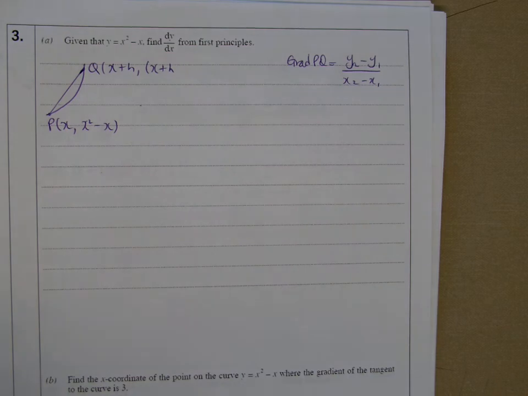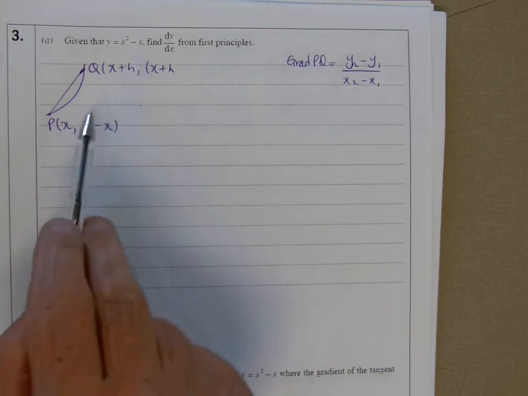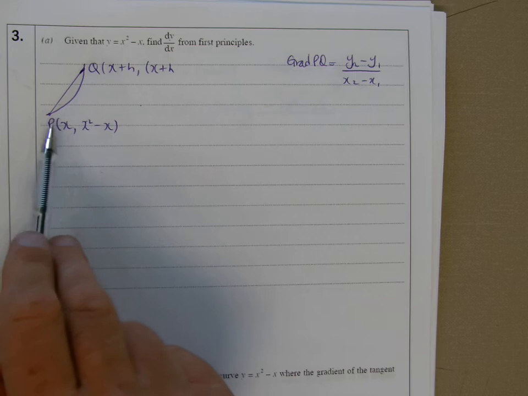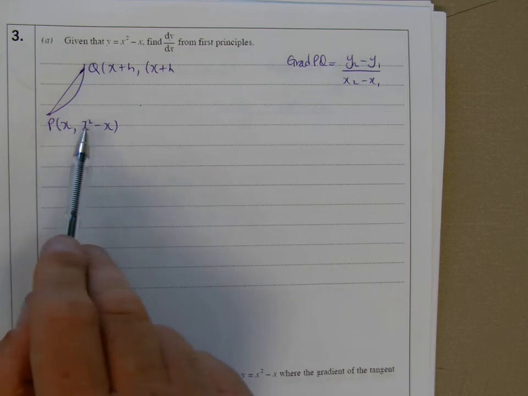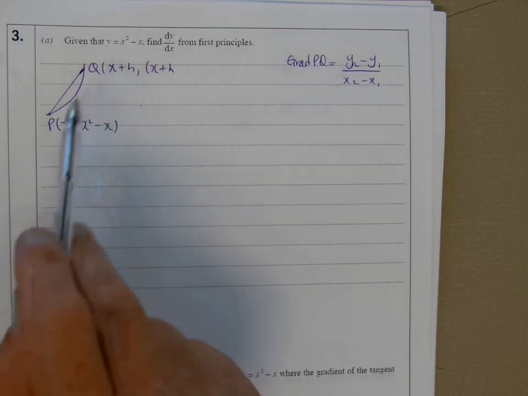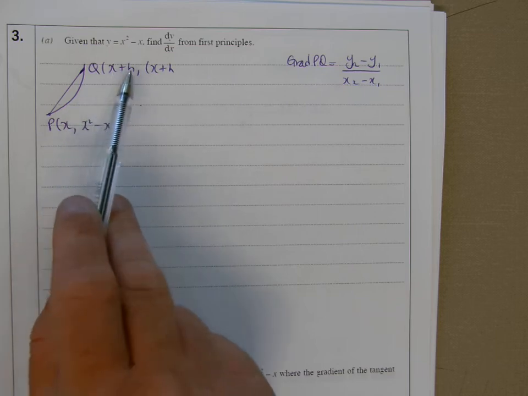Okay, so this one's slightly more of a challenge, right? Because we've got y equals x squared minus x. But we do the same thing as usual: draw a sketch of a curve, general point P with my x value here. Of course, my y value will be just x squared minus x from the equation. And then for point Q, we move a little bit across to the right, a distance h. So we've got x plus h.